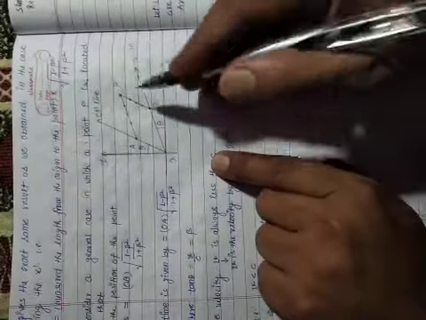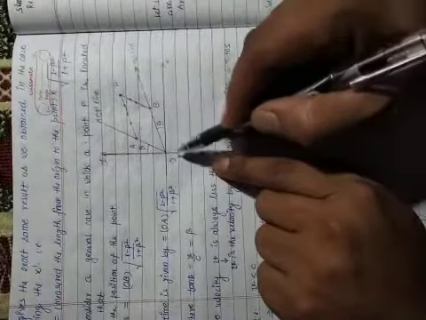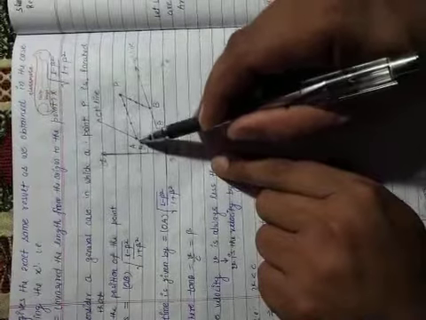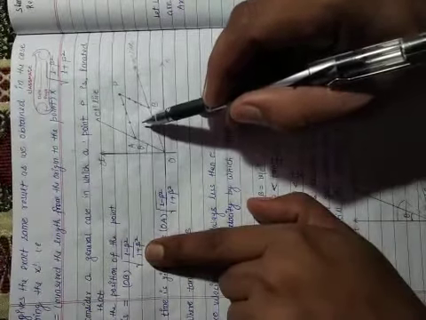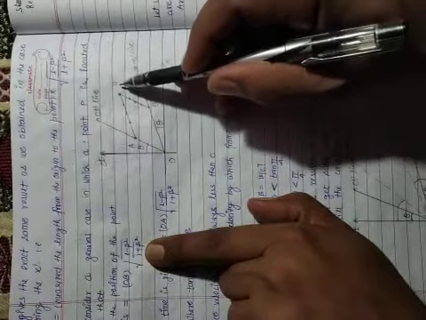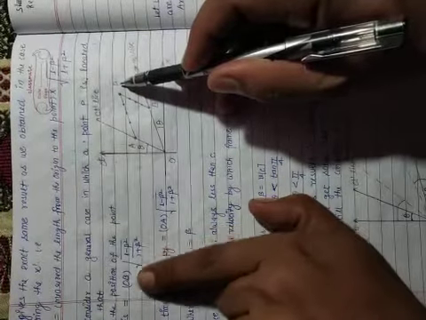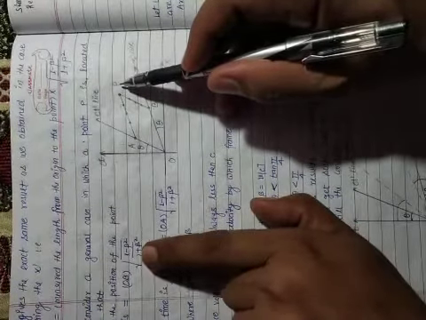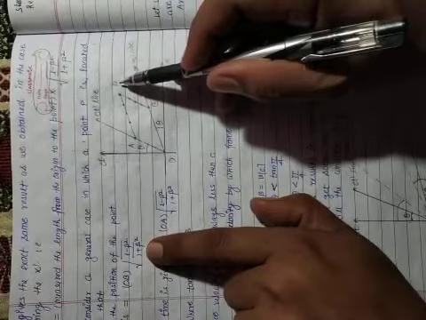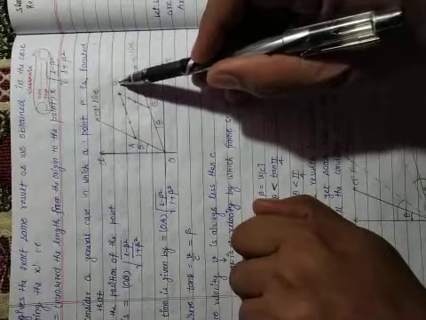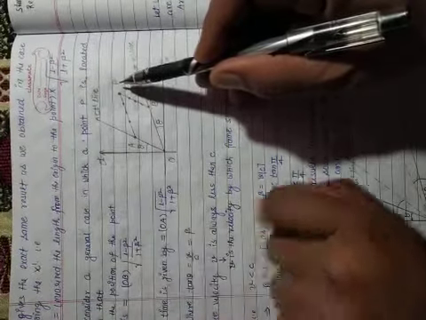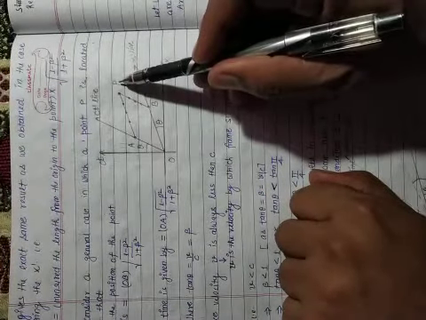You take OA multiplied by this factor, and that is the CT prime coordinate of this point P.